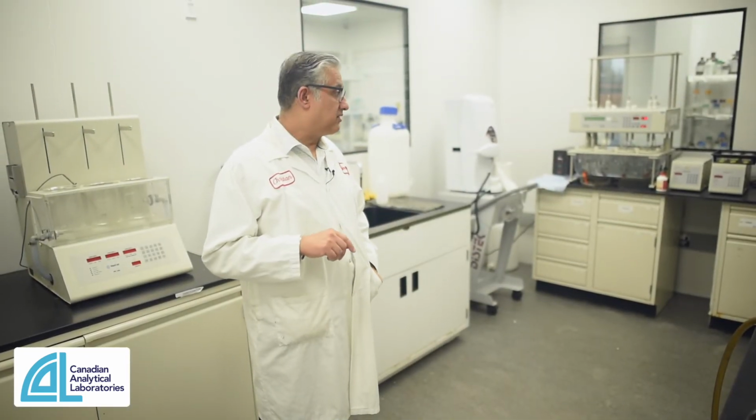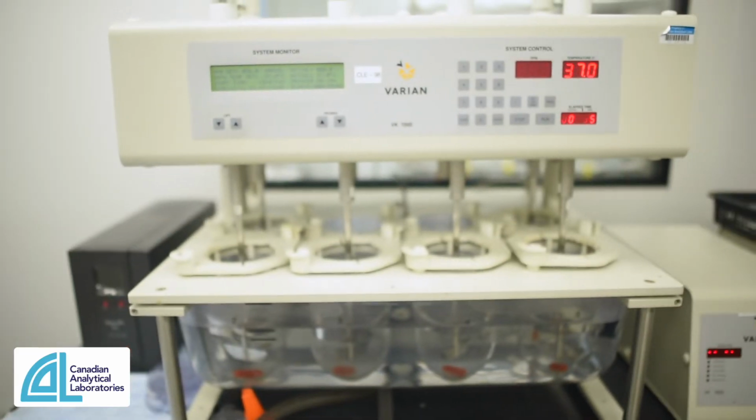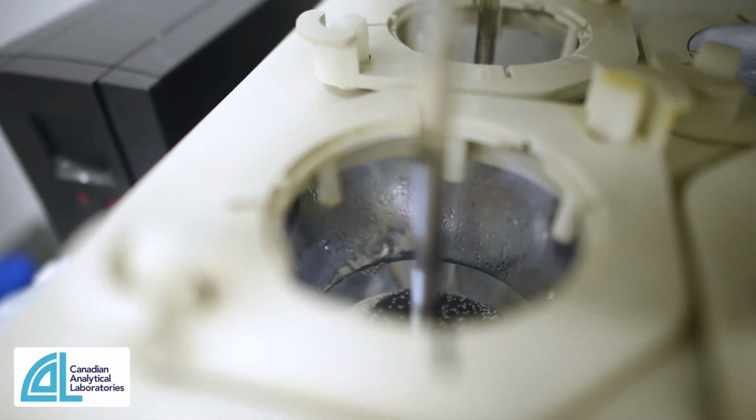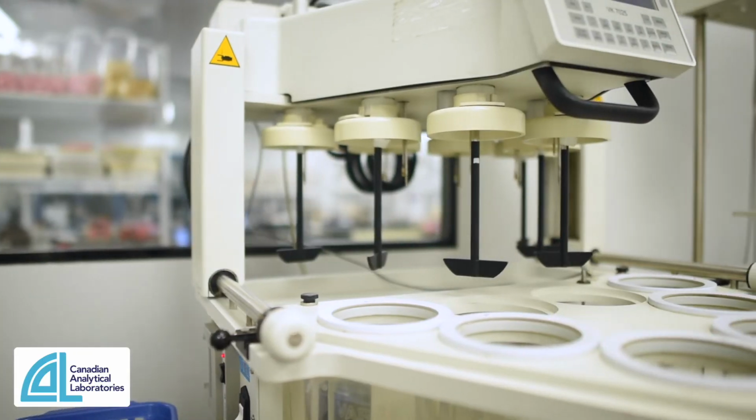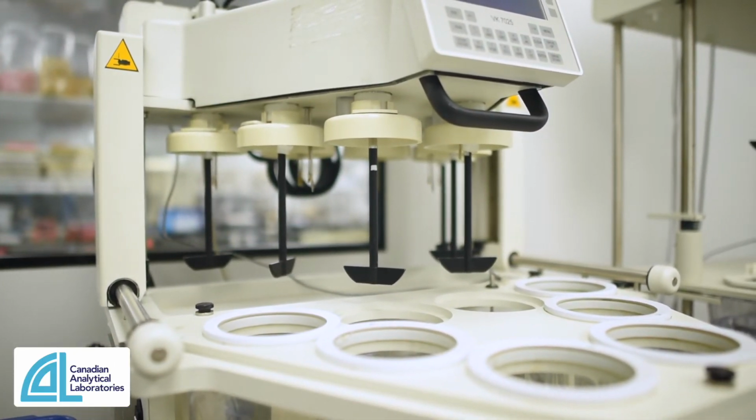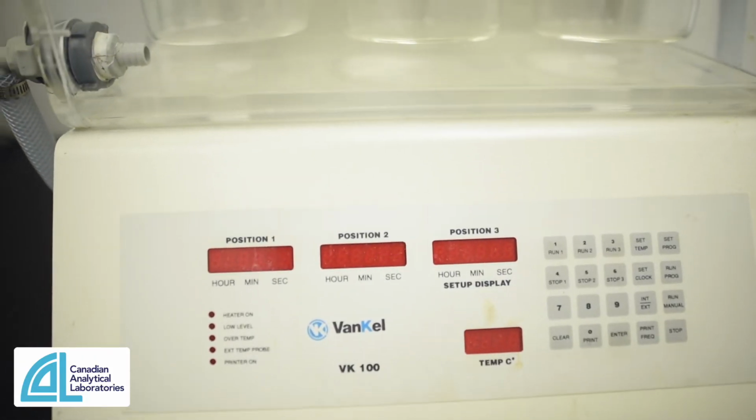This is our disintegration and dissolution room here. We do a lot of dissolution for different drug products, and interestingly enough, some natural products also, especially the time release variety. We do disintegration rupture testing for natural products in this room.